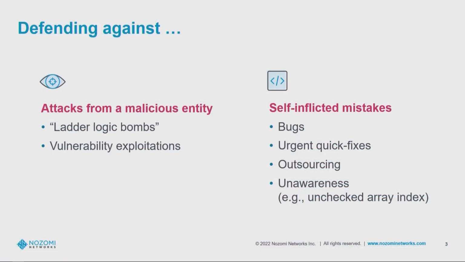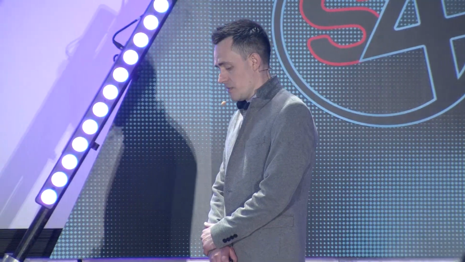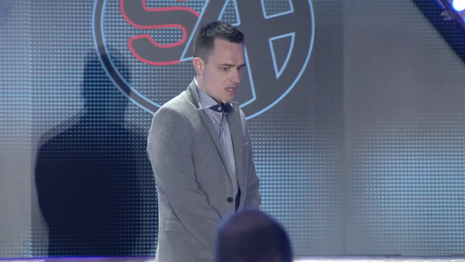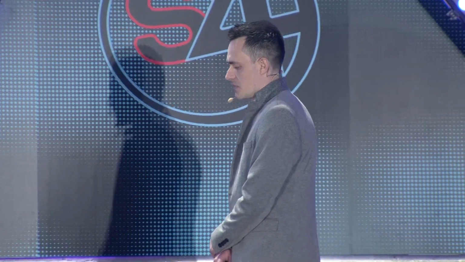But we also have to take care of our own problems, so mistakes that we inflict ourselves, which are essentially bugs. Bugs can be caused by incompetence, lack of training, the fact that we work under pressure, so we have to do some urgent quick fix, or outsourcing, or many other sources of bugs.